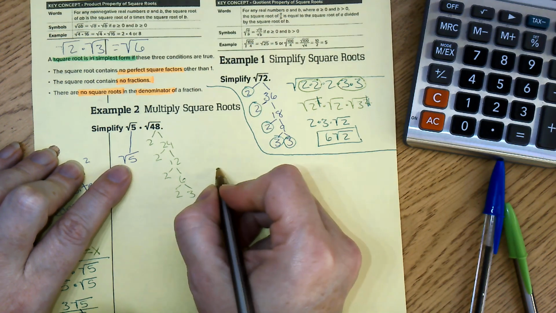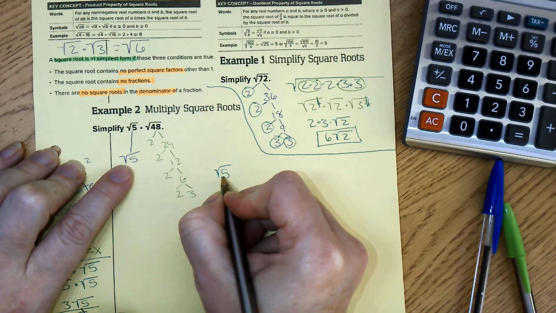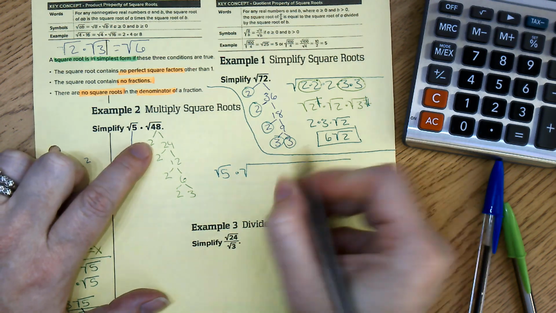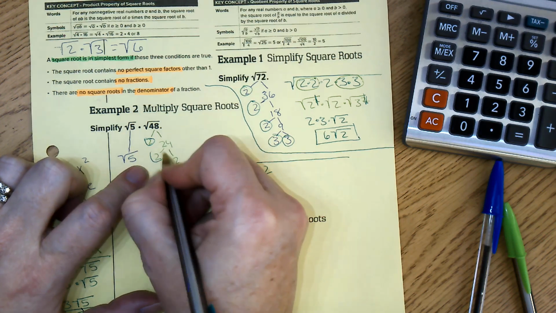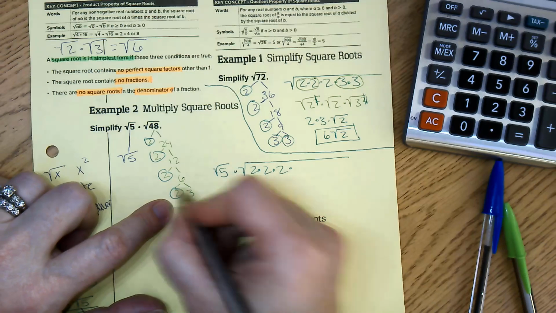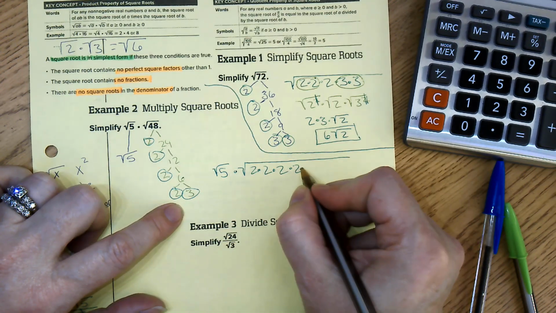All right, so again, I'm going to have the square root of 5 times the square root of 2 times 2 times 2 times 2, 1, 2, 3, 4, times 3.